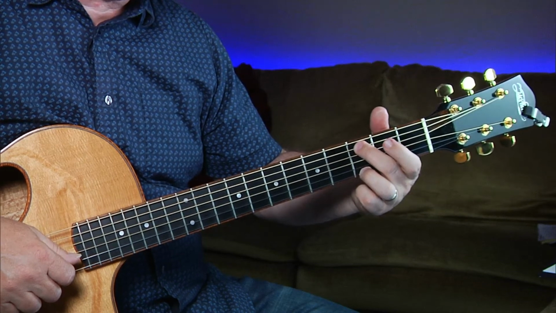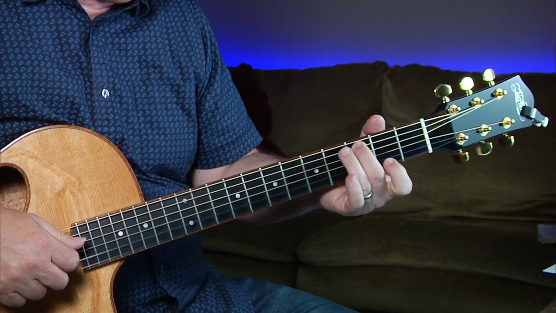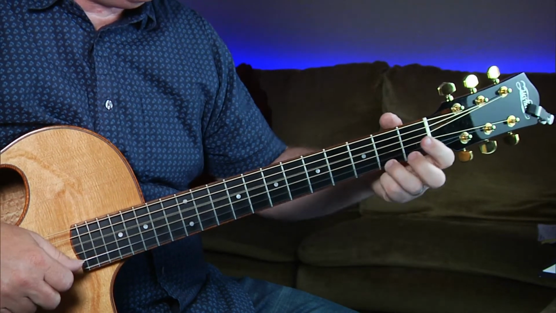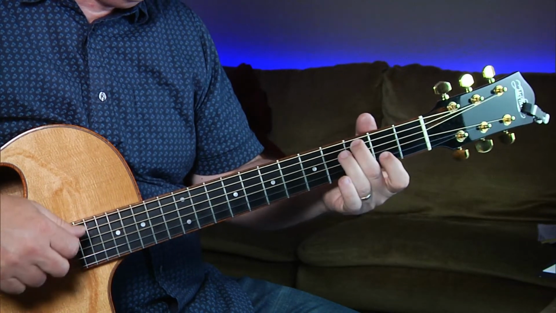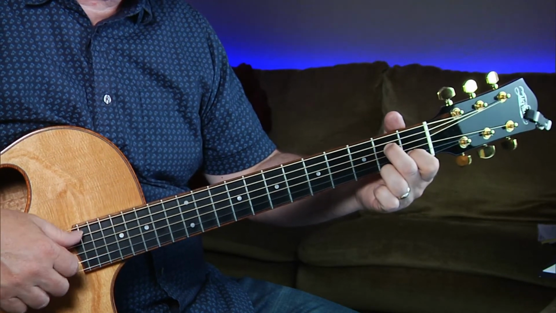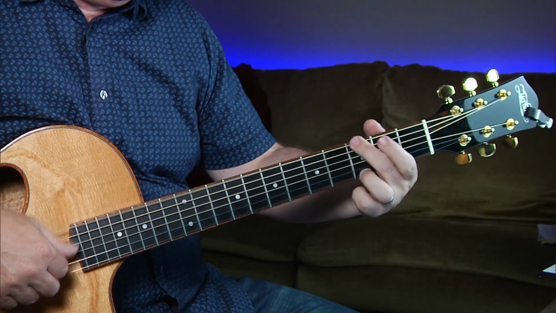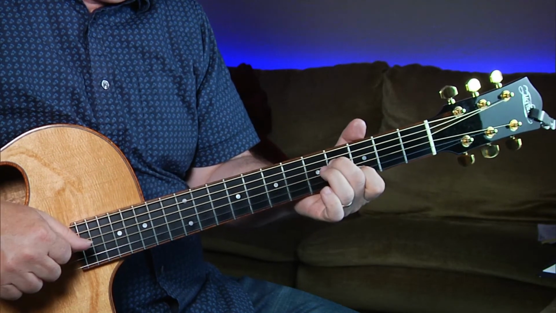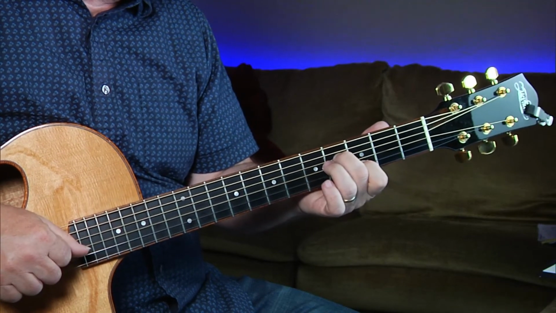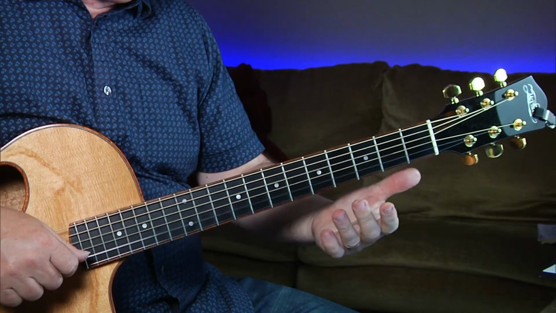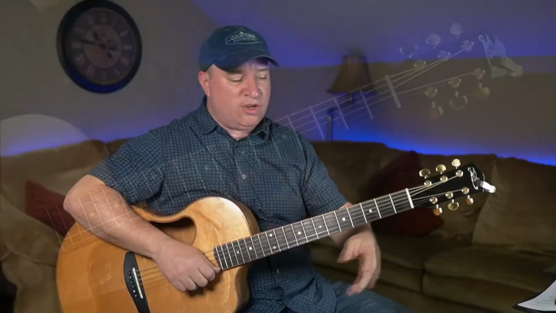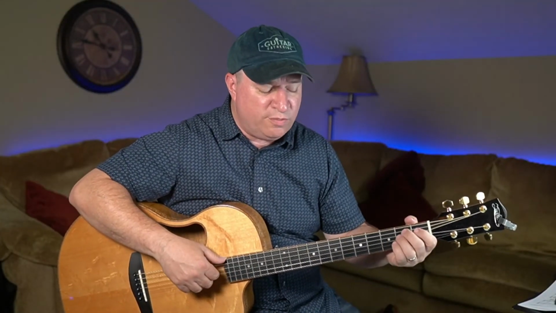Grabbing the second finger on the C. A minor. Just like before. G. Little slide up to our magic chord there. And then back to the verse, back to the coda, and the coda is just the last two bars of the verse.